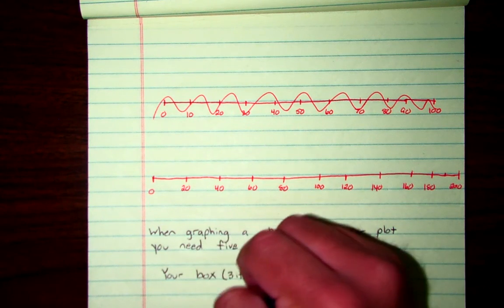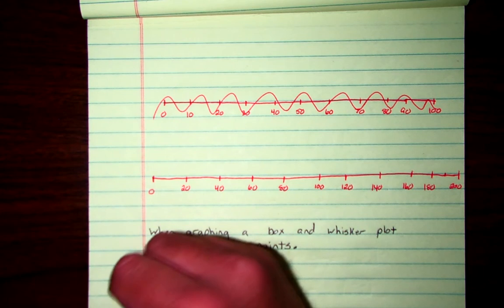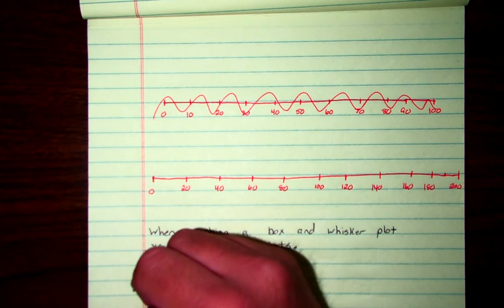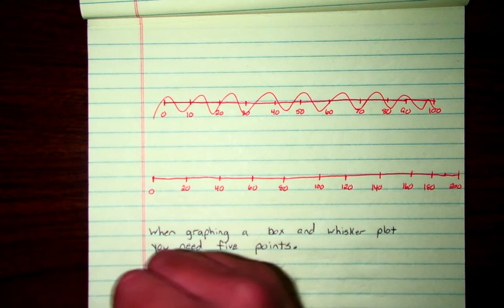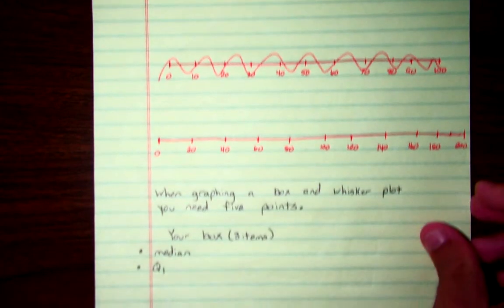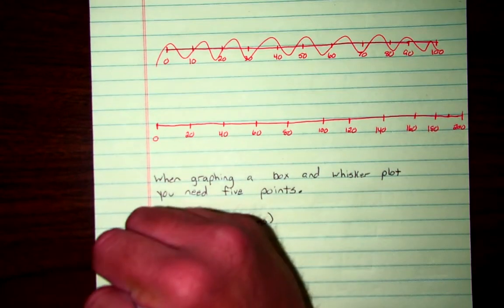That would be your median, your first quartile or your Q1, and it also needs your third quartile or your Q3.